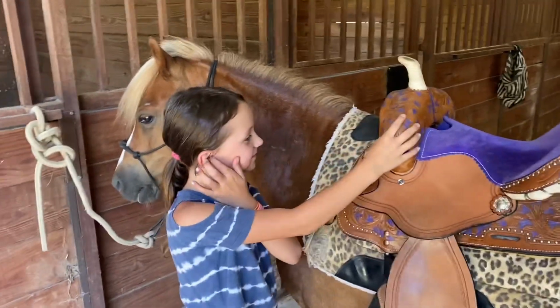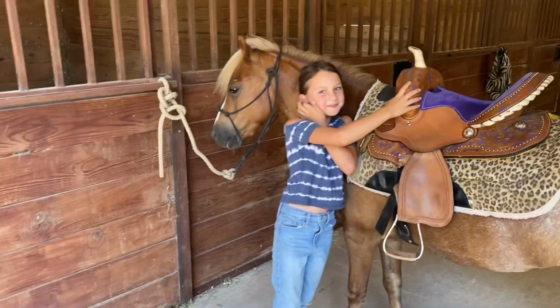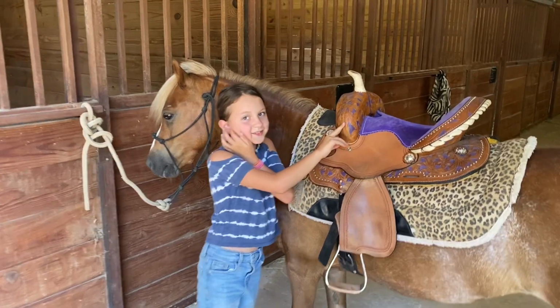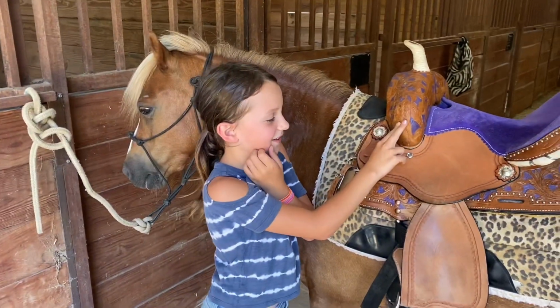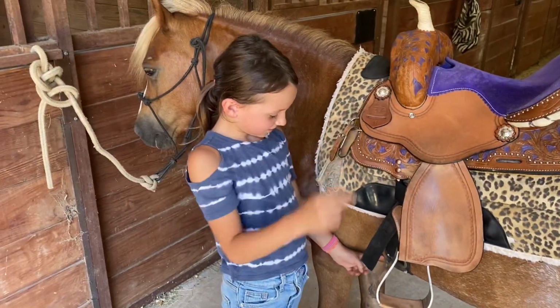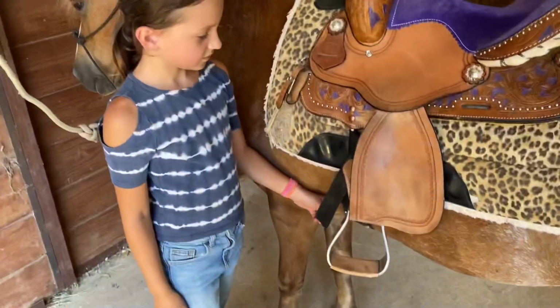Can you touch the pommel? And then this is going to be a tricky one. Are you ready for the last one? If you get this right, you'll get your prize. Can you touch the fender? Oh, it's the part that attaches your saddle, your stirrup to the saddle.